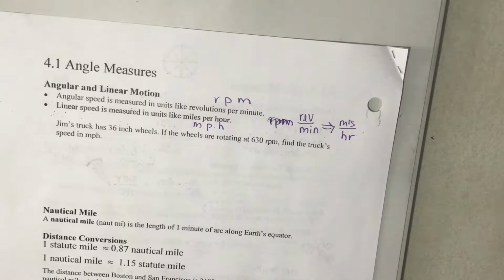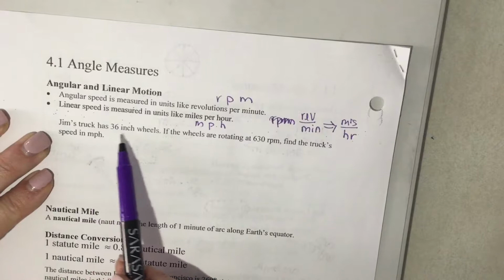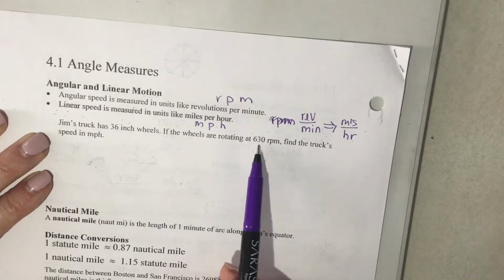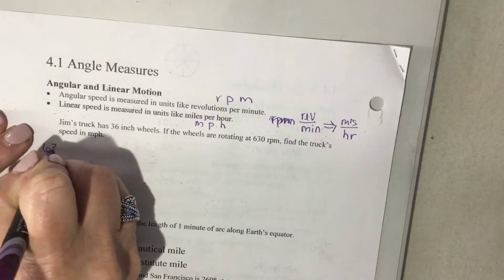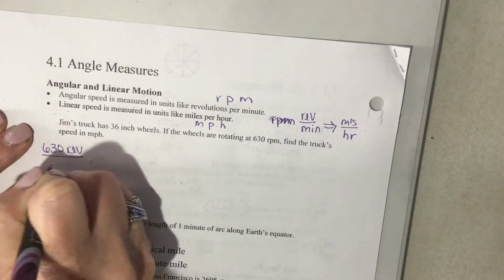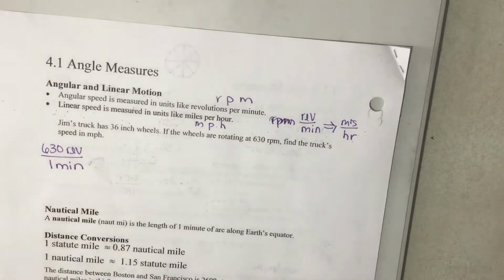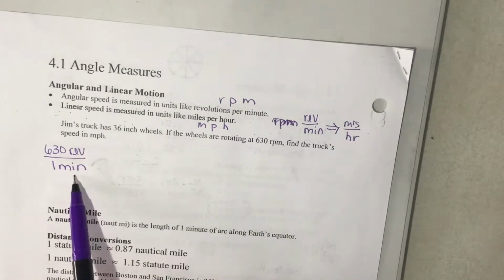If you have learned this in a way that totally 100% makes sense and you've got it, stick with it. I'm not sure that it'd be all that much different, but maybe the order in which we work things might be a little bit different. But otherwise, kind of stick with how we're explaining and going through it this morning. So I know that the wheels are rotating at 630 RPM. I know that it's 630 revolutions per 1 minute. And I would go ahead and write it out, not just R over M, so that you know this is revolutions and this is per minute.